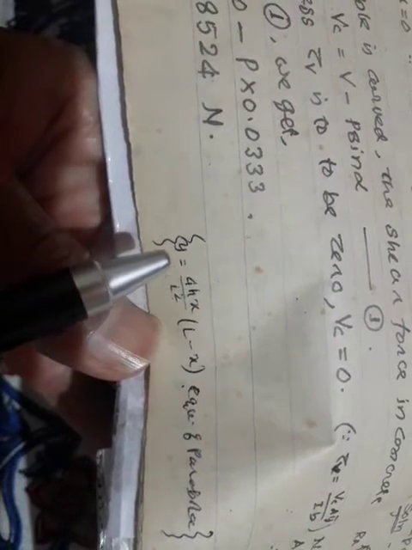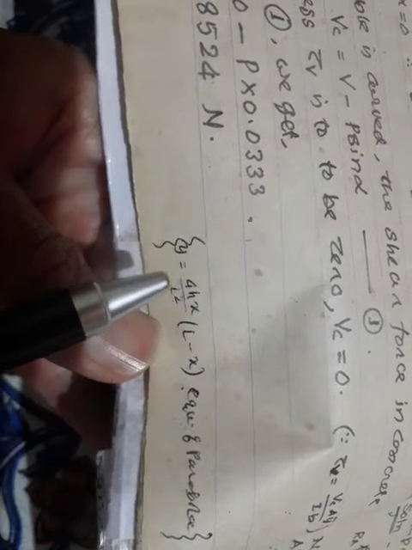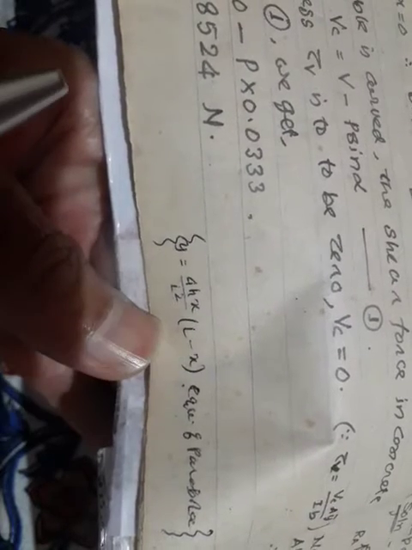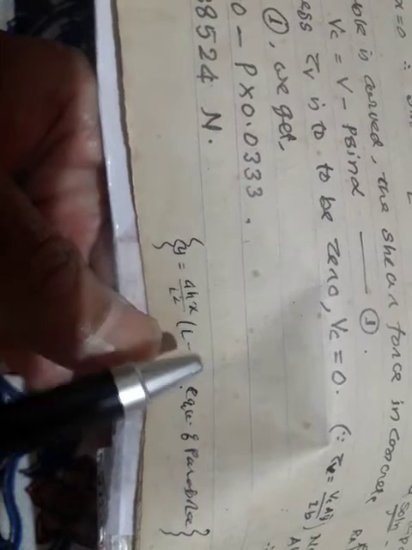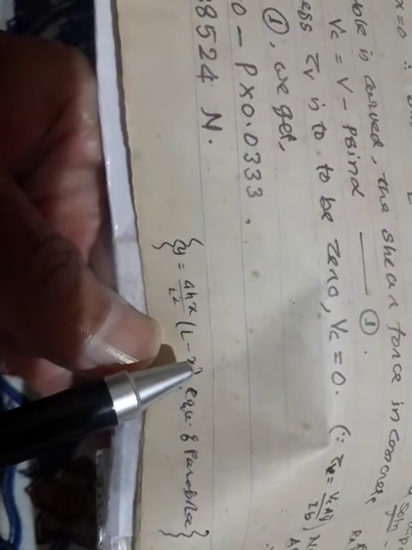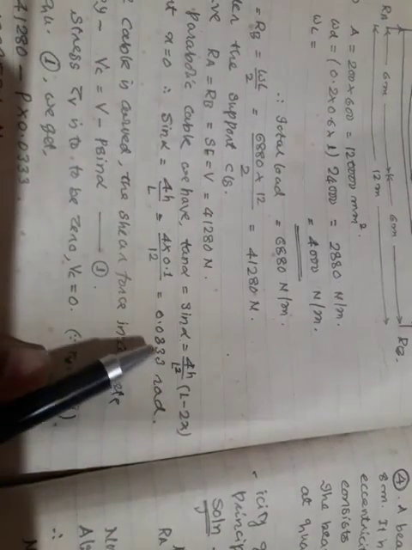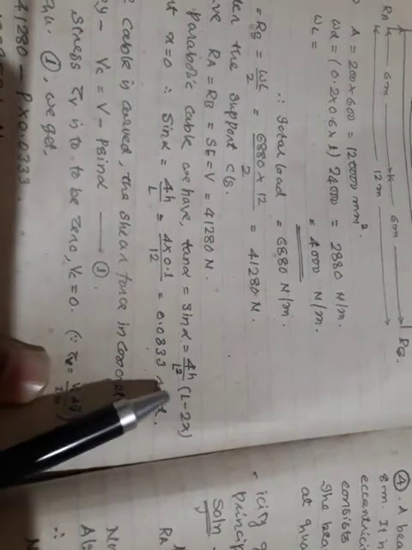Now if I differentiate, dy by dx, 4h by L square you take outside. Lx becomes L, and x square becomes 2x. That's why dy by dx becomes 4h by L square into L minus 2x.